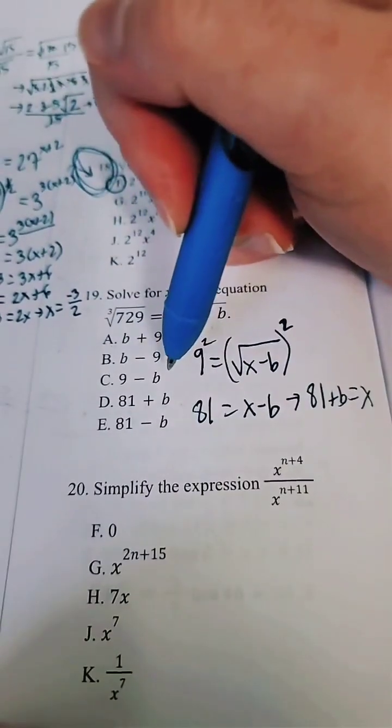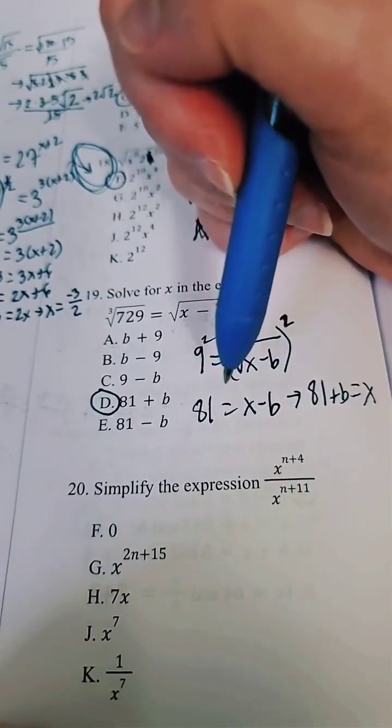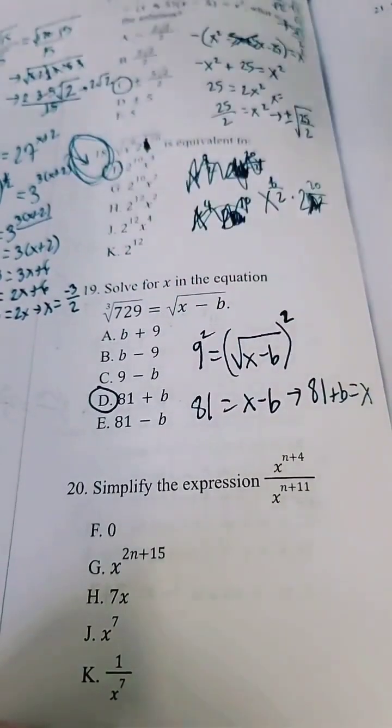So 81 plus b. Someone asked, are you a student or a teacher, adult? I am an adult tutor.